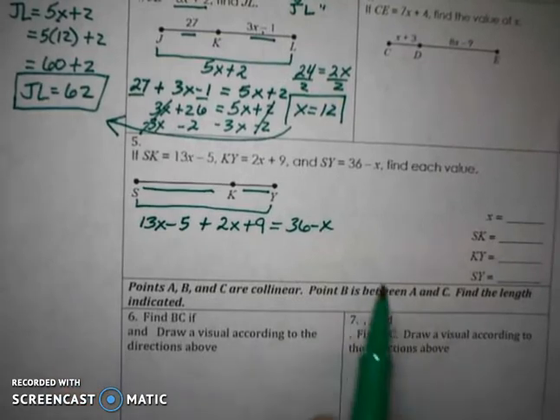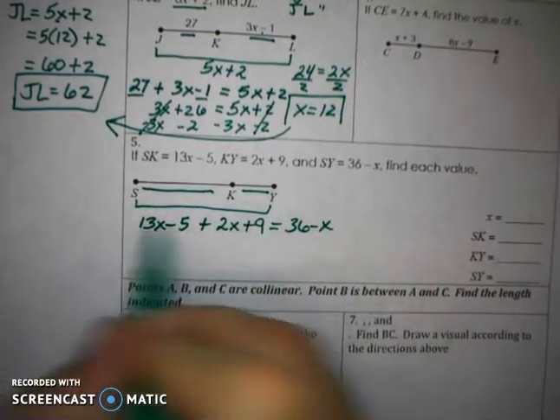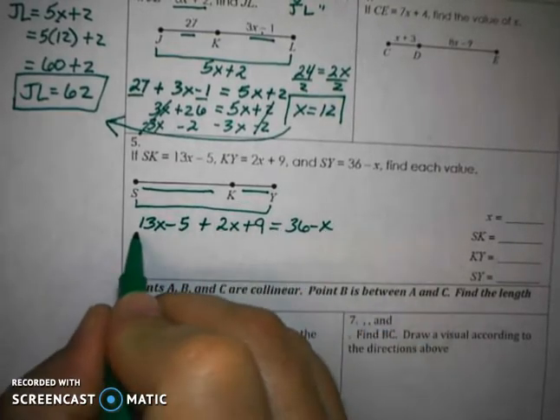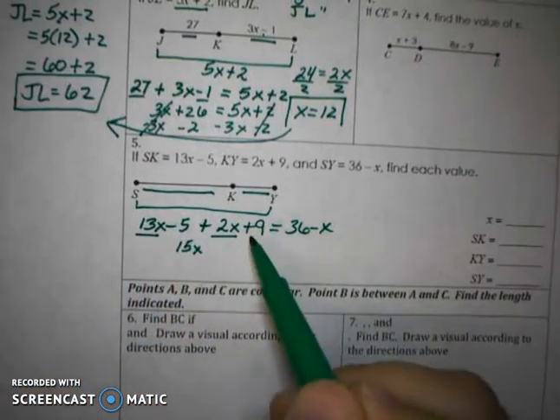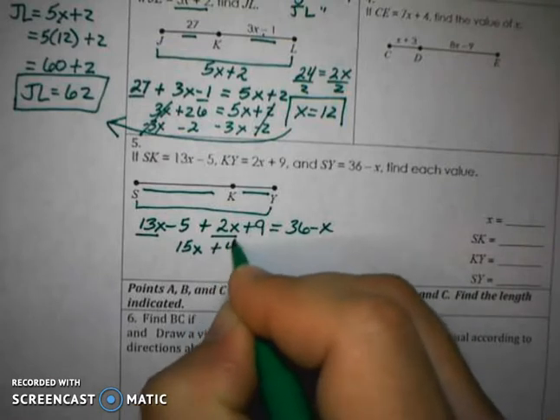Okay, the next step here is to combine our like terms and simplify this to make it a lot easier. 13x and 2x becomes 15x. Negative 5 and positive 9 becomes positive 4.